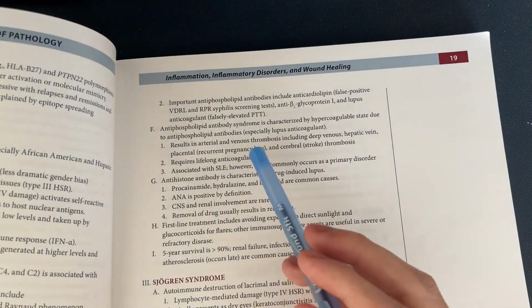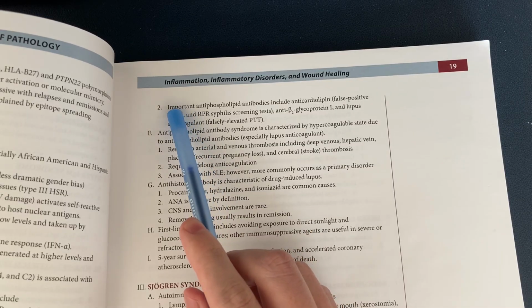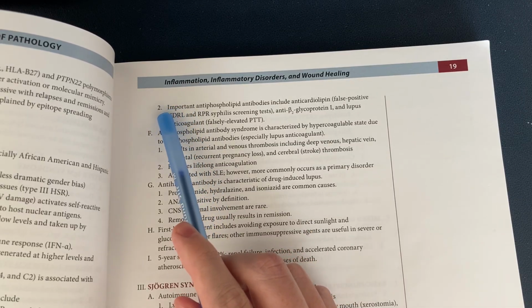Okay. And then continuing on regarding antiphospholipid antibodies.